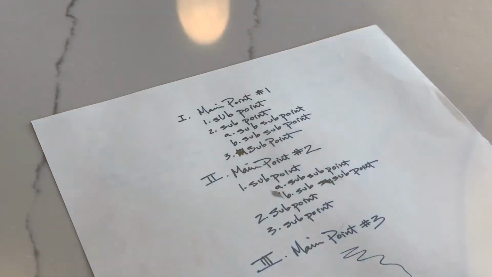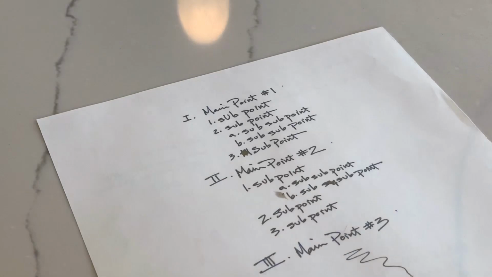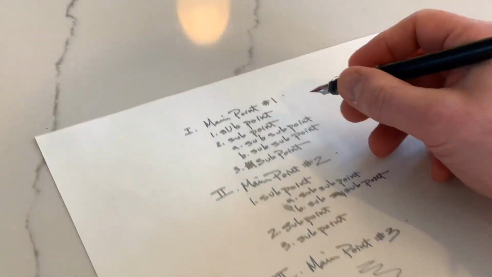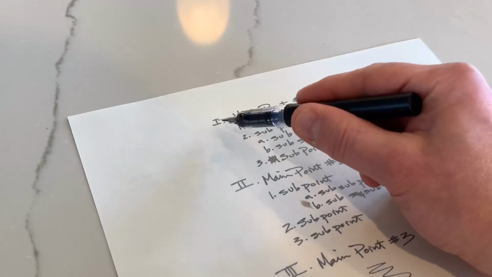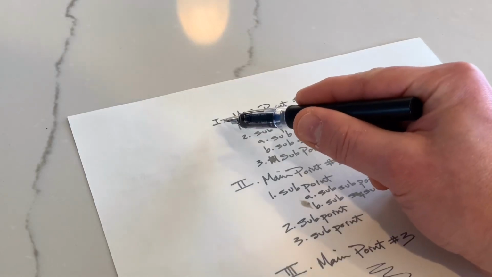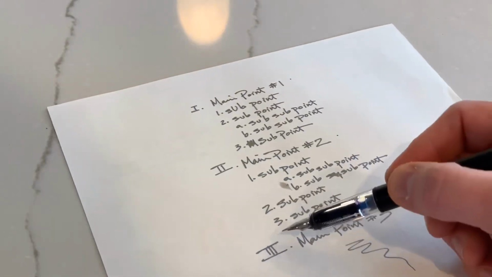Okay, so you get your three main points: main point 1, main point 2, main point 3, and you are basically breaking your main points down into subpoints. That's the nitty-gritty, the stuff of your speech. So you see, first of all, I have a Roman numeral 1 here for a main point. I have a Roman numeral 2 here. I have a Roman numeral 3 here.